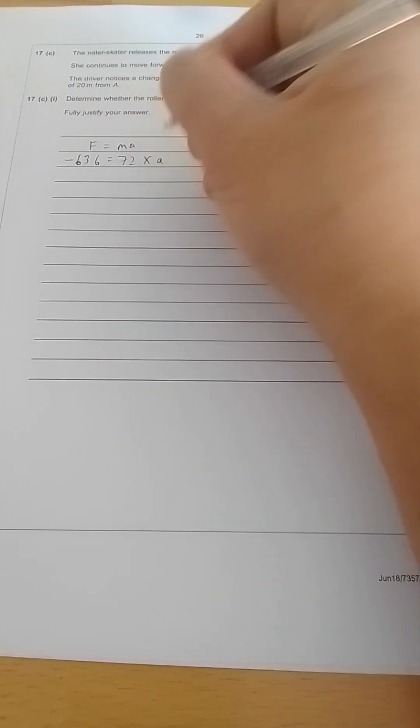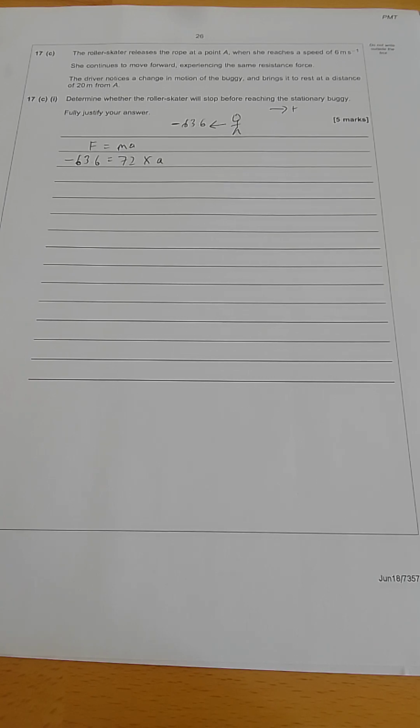So using F equals ma, we will have minus 63.6 is equal to her mass, 72, times the acceleration, and then solving for a, we will find that the acceleration is approximately minus 0.883 is her acceleration.